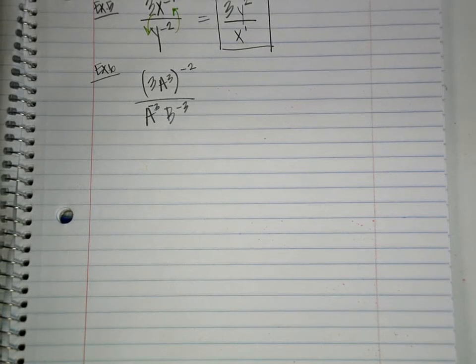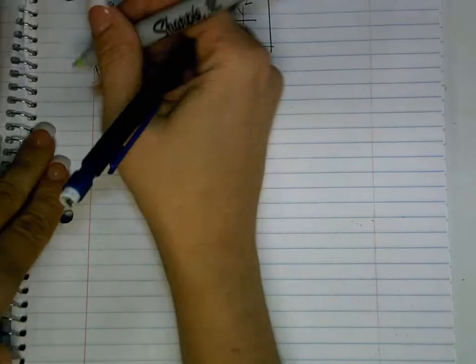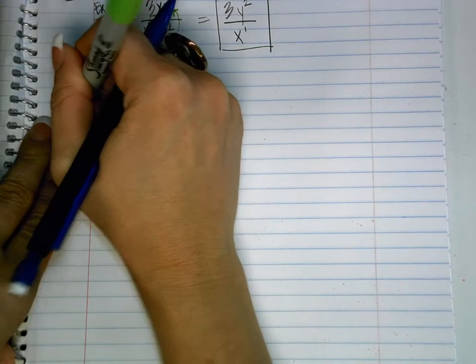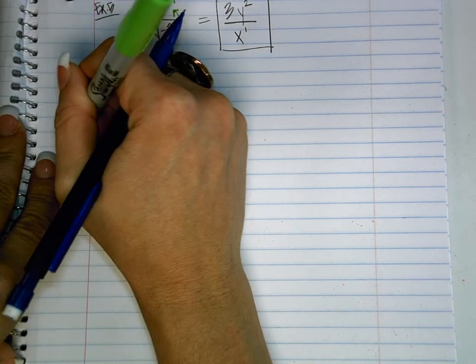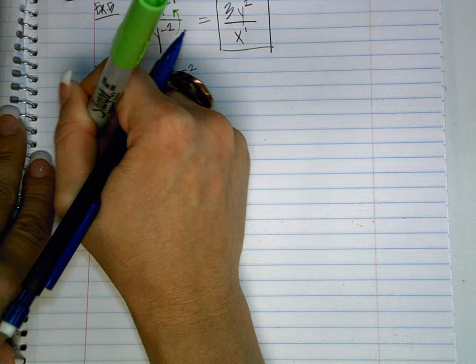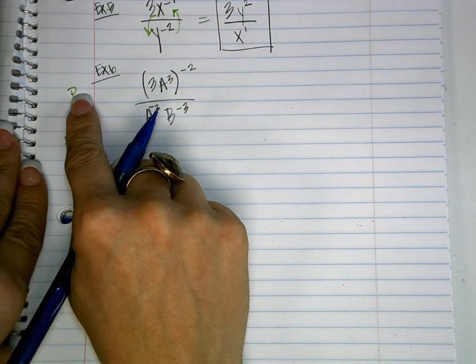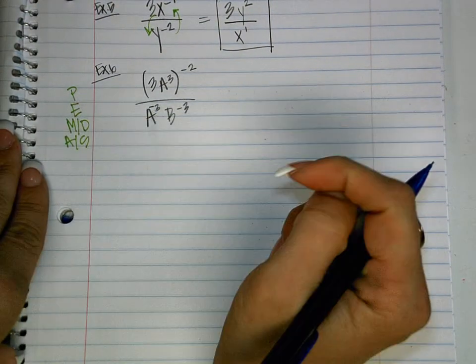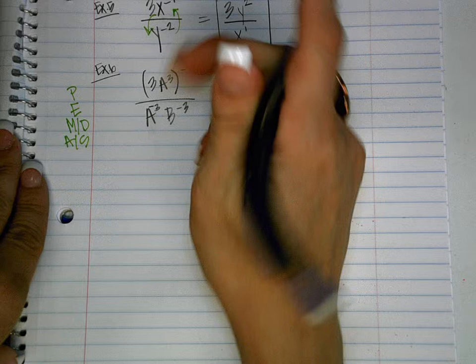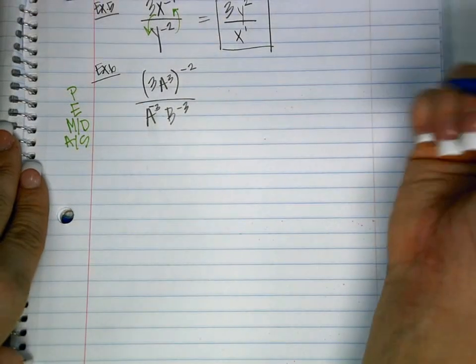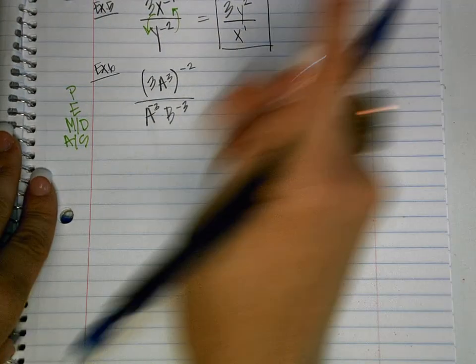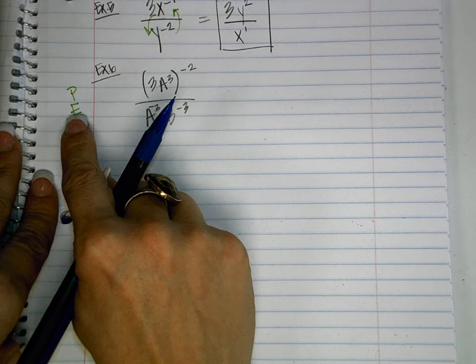Now, before, if you remember PEMDAS, you guys remember parentheses, exponents, multiply or divide, add or subtract. Okay, you always have to do what's inside the parentheses first, and then the exponents. Multiply, divide, when you reduce things, that's actually dividing. Okay, that's multiply or divide. You cannot do that until we've taken care of the exponents.